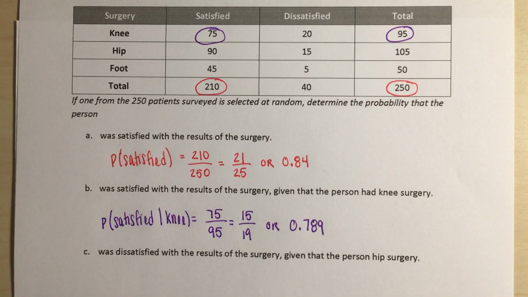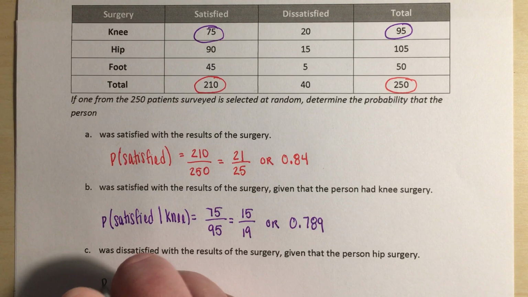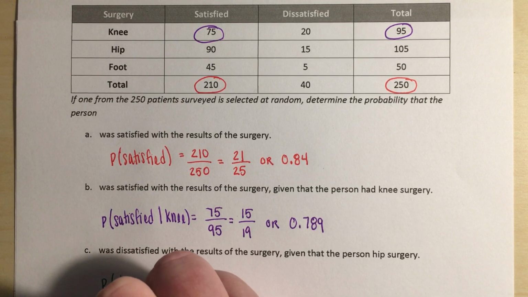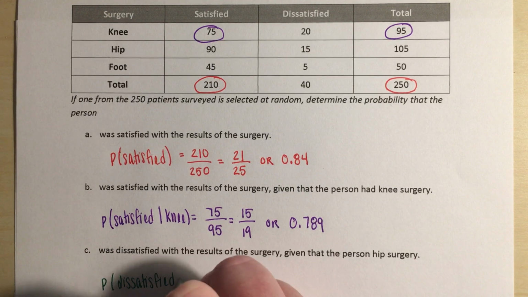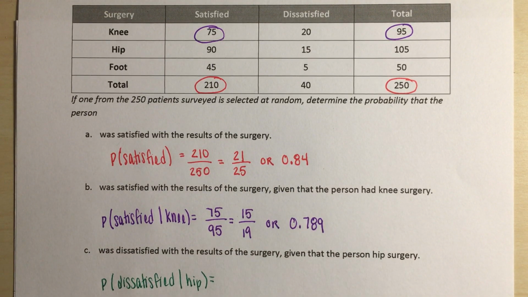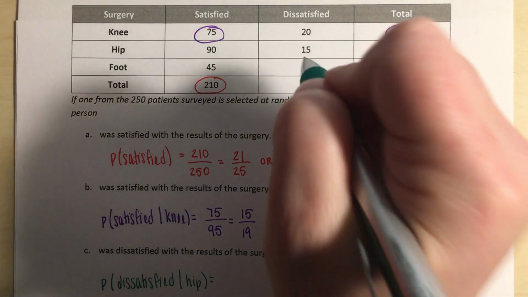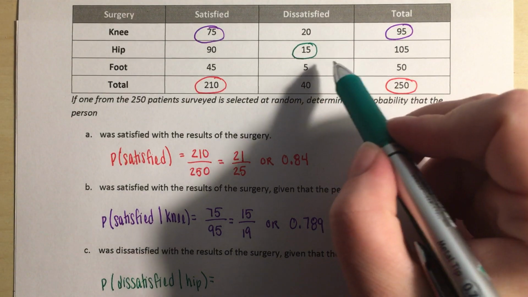All right, so for C, was dissatisfied with the results of the surgery given that the person had hip surgery. The number of people that were dissatisfied that had hip surgery were 15. So there's our and part.